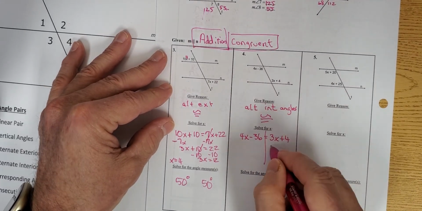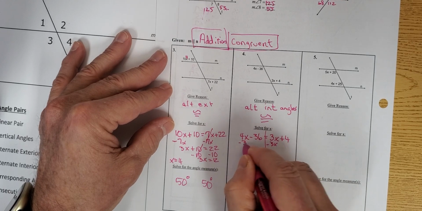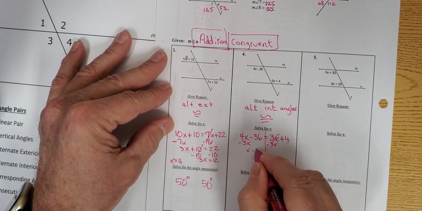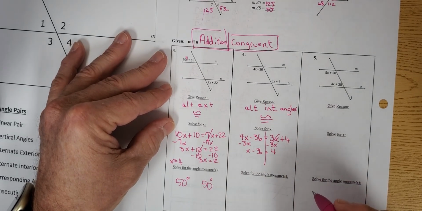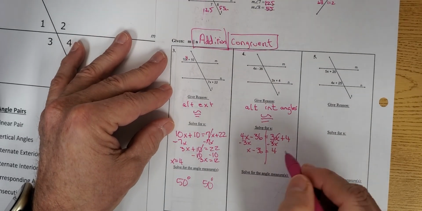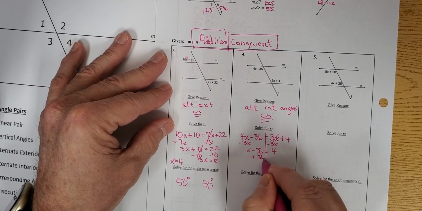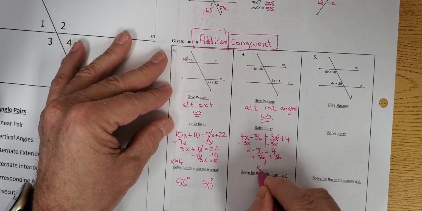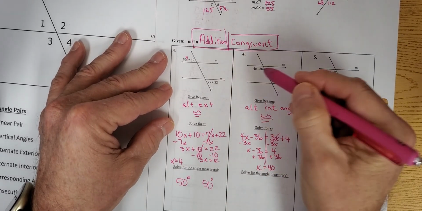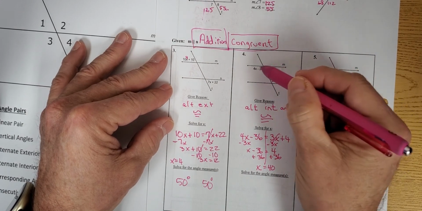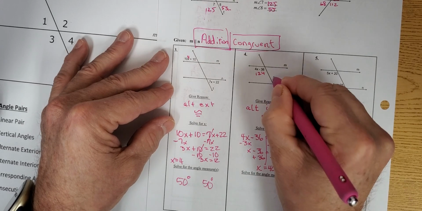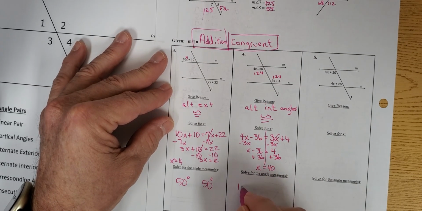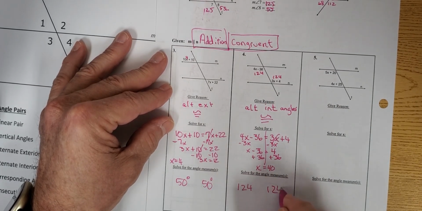So now we solve this, subtract 3x from both sides. It's gone. We've got x minus 36 is equal to 4. Okay, so I'm going to add 36 to both sides. And so x is equal to 40. Okay? 40 times 4 is 160 minus 36 is 124. And that's 124. Okay? Easy.